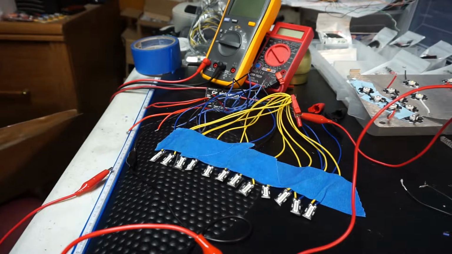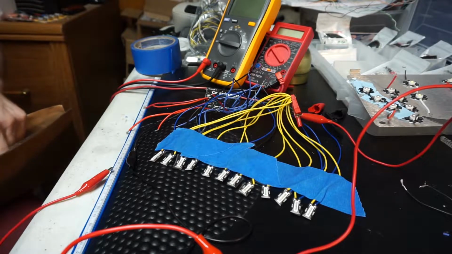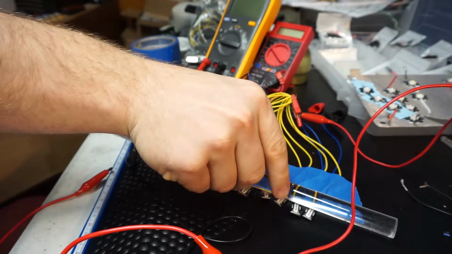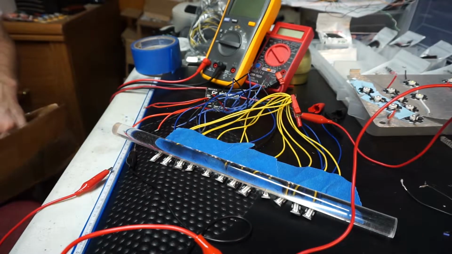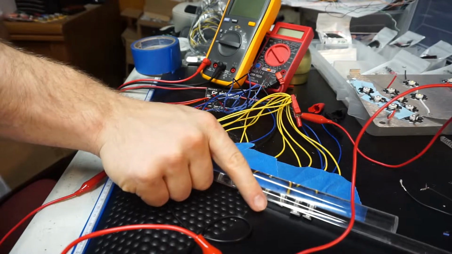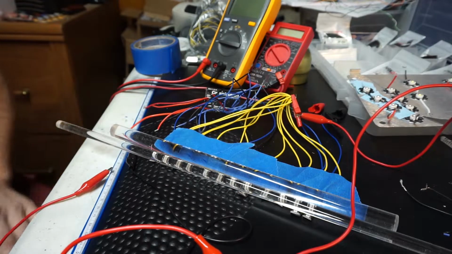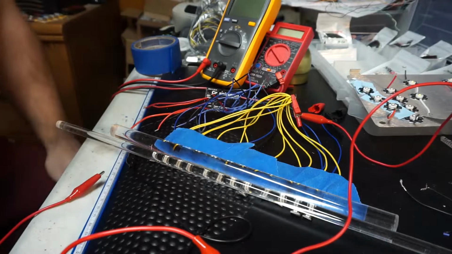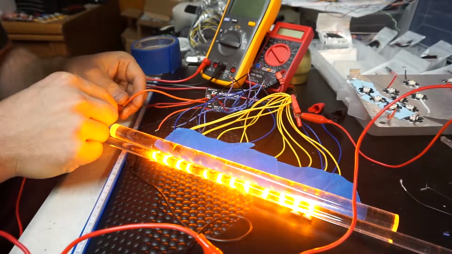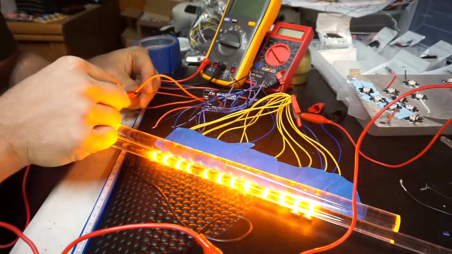And what I'll do is put a little bit of a diffuser across this to see if that helps with maybe the video, so it's not as harsh. See what that does. Parking, brake.